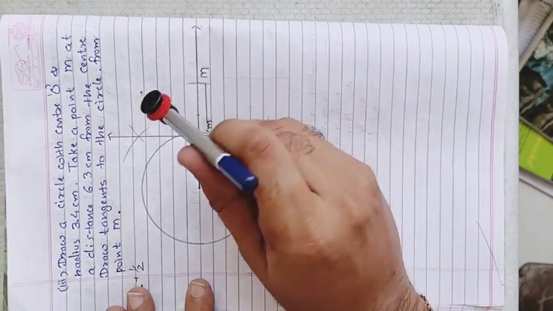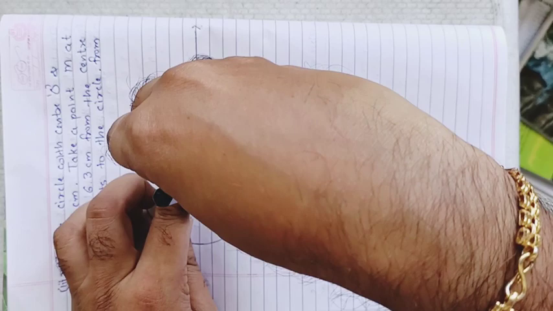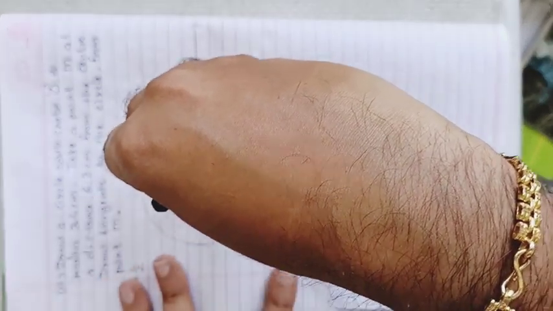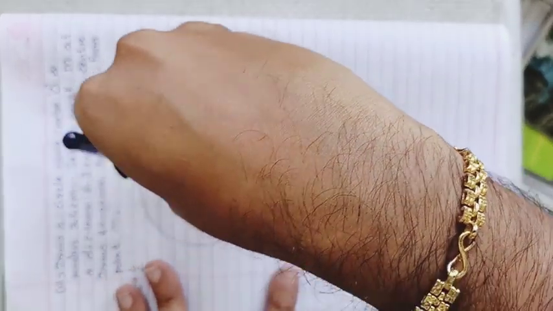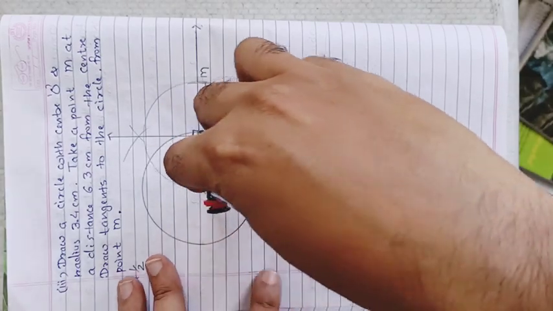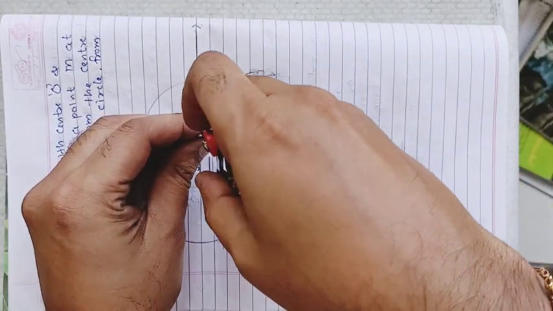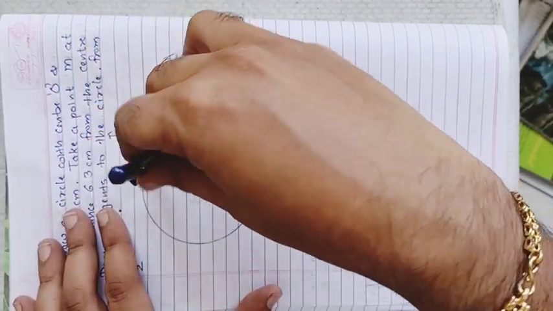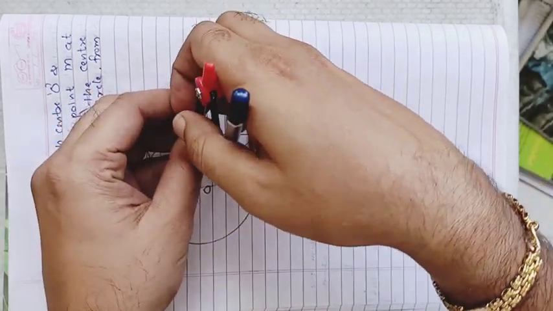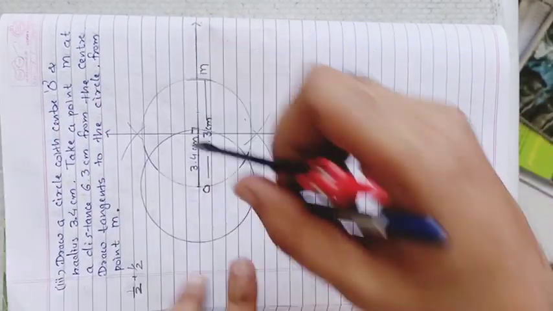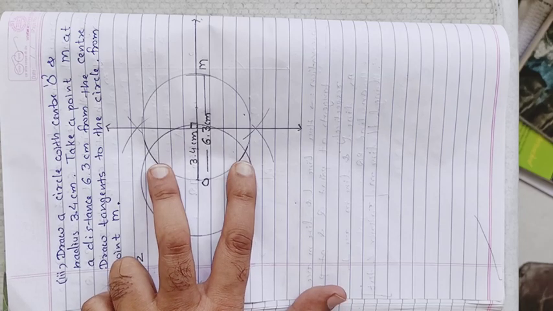Now we got the midpoint of segment OM. I'll take the distance from the midpoint till the center and draw a circle. You can draw a full circle also, or otherwise you can draw just two arcs, arc 1 and arc 2. If you have drawn just these two arcs, that's also enough.